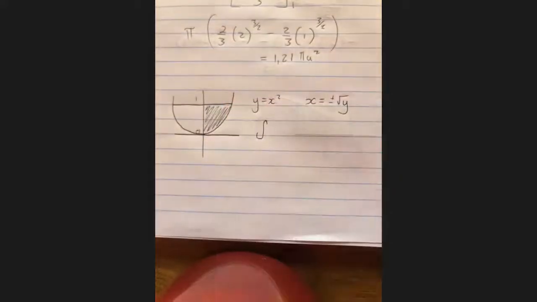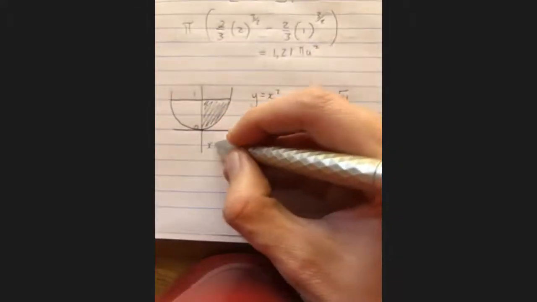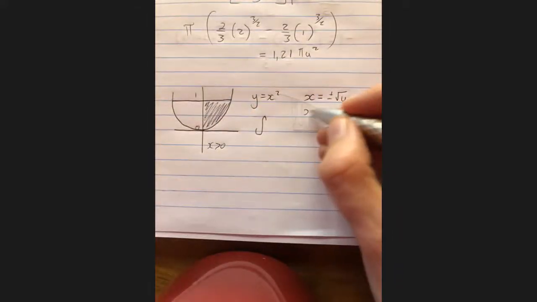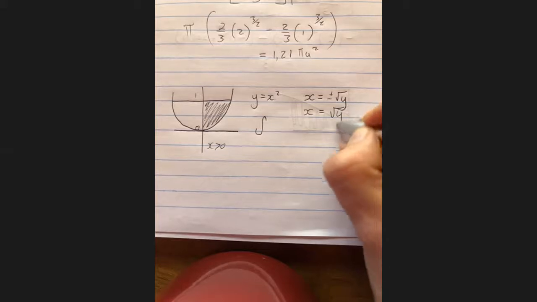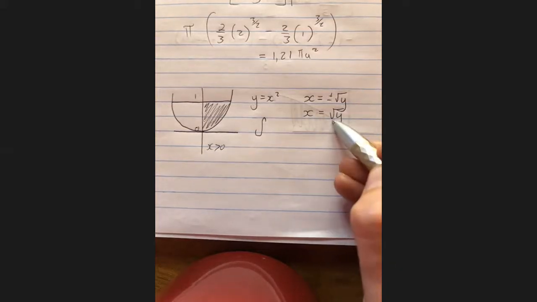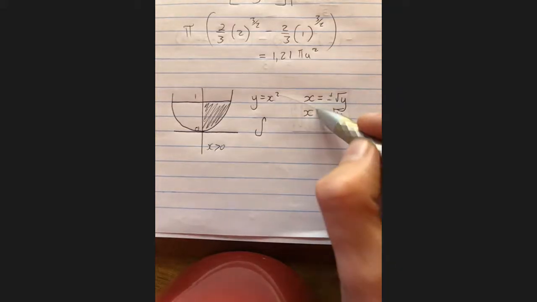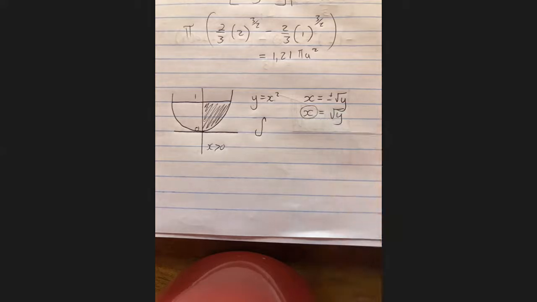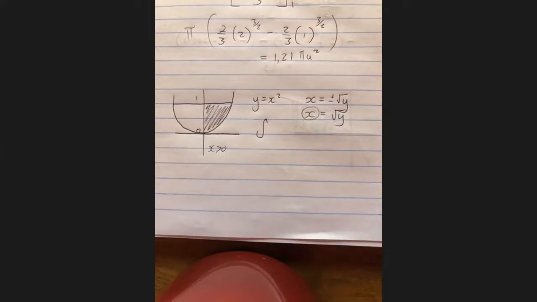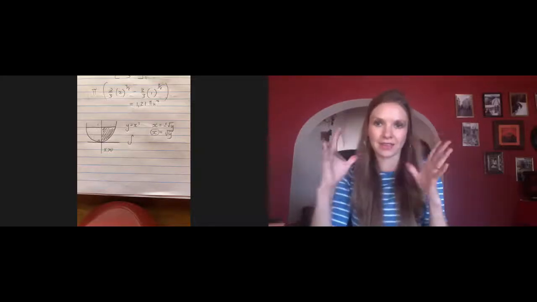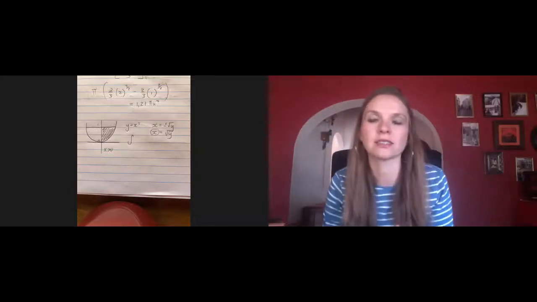Remember, I gave you a domain restriction here. I said x must be bigger than 0. So the thing that you're actually going to integrate is going to be x equals square root y. You're making x the subject, and you're actually going to integrate according to y, because now I've changed everything. Let me just explain this by using my hands. I like using pointing and such.